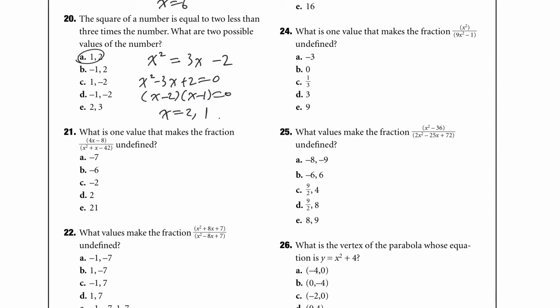Number 21. What is one value that makes the fraction undefined? As we talked about before, any fraction with a 0 denominator is undefined. So if you're looking for a number that makes this fraction undefined, you have to set the denominator equal to 0. Again, factor. So x is equal to negative 7 or 6. So if x is negative 7 or 6, the denominator will go to 0 and this expression will become undefined. The answer is A.